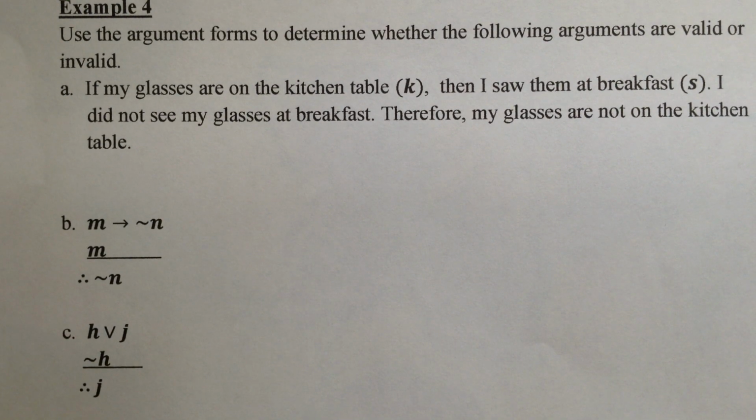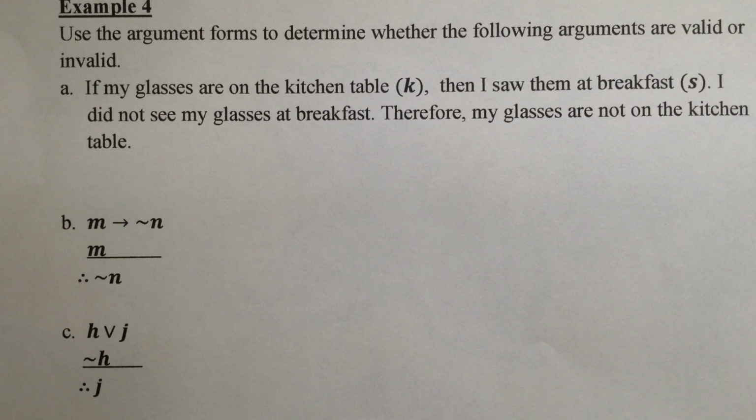Okay, in this video, I'm going to introduce you to a different method in determining whether the argument is valid or not valid. That means that we will not use the truth table here, and we will also not use the valid argument forms as shown in our previous video. So let me show you another method that you may find easier to use.